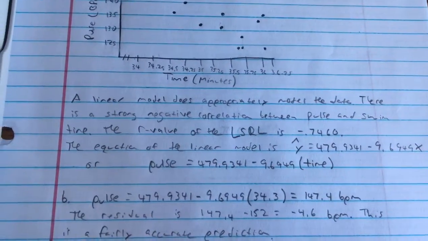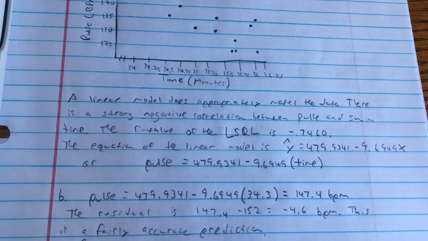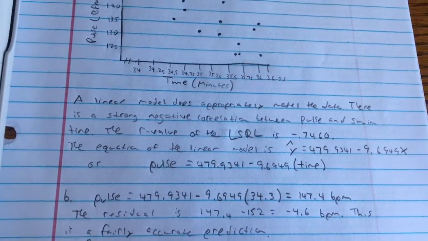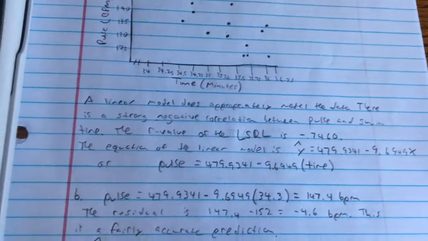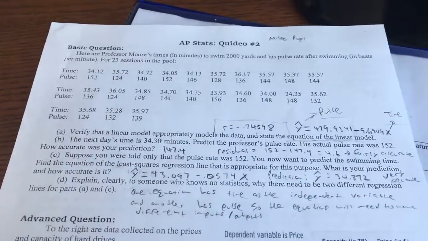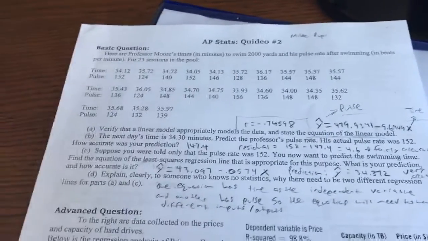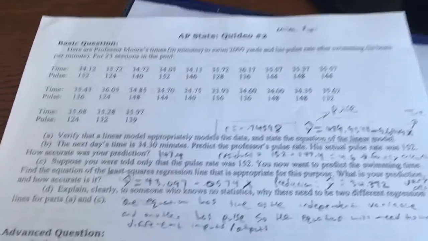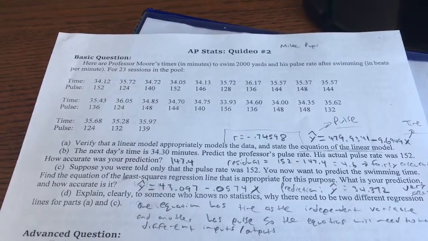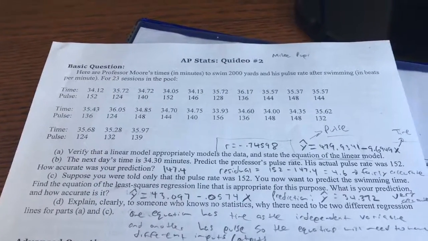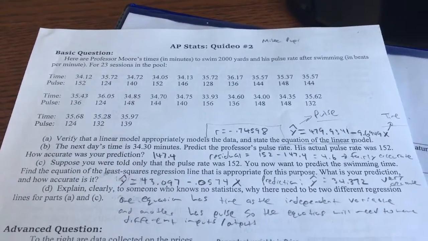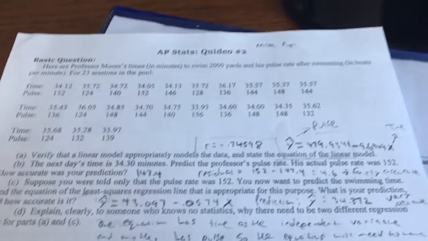When this is plugged in, we get 147.4 beats per minute, which is about 4.6 away from the real value of 152. I'd say that's a fairly accurate prediction, considering the pulses range from about 124 to 156. There's a fairly large range, so about 4.6 away is not perfect, but it's fairly accurate.